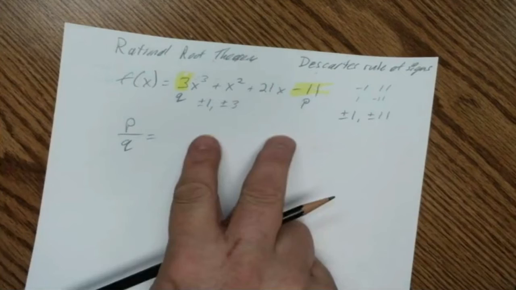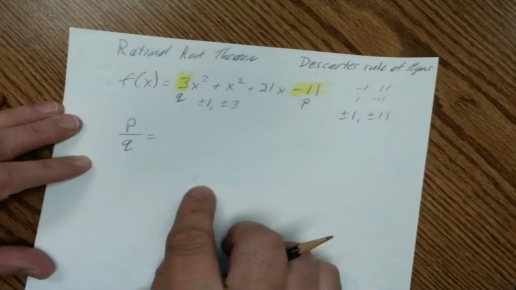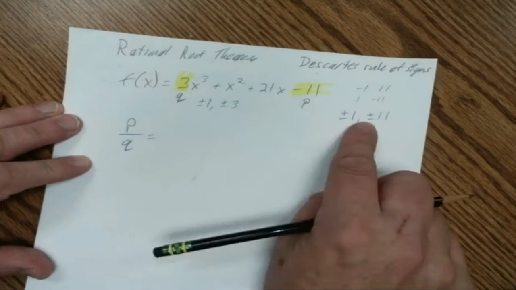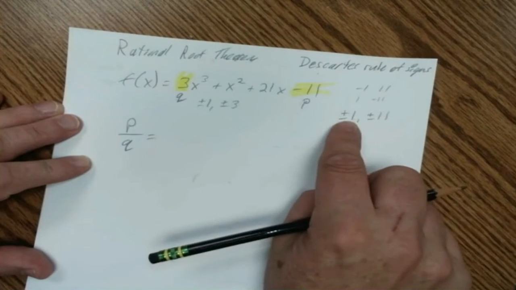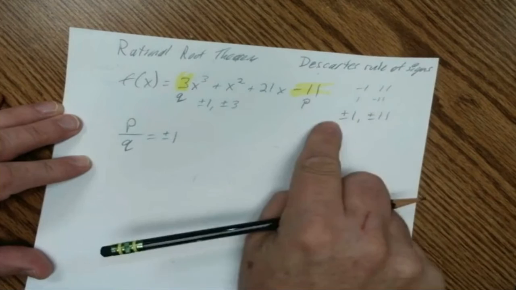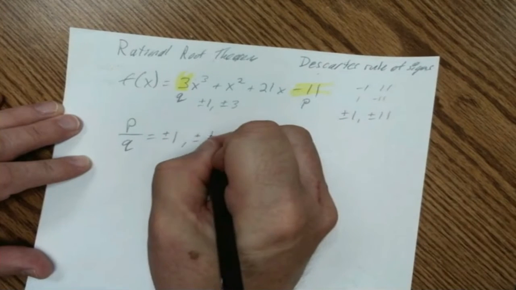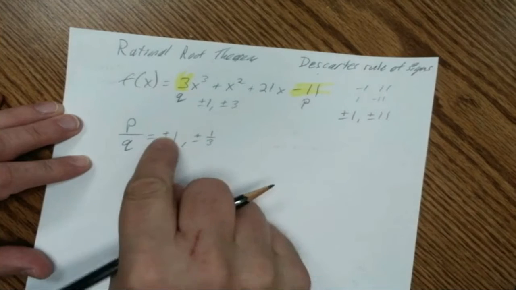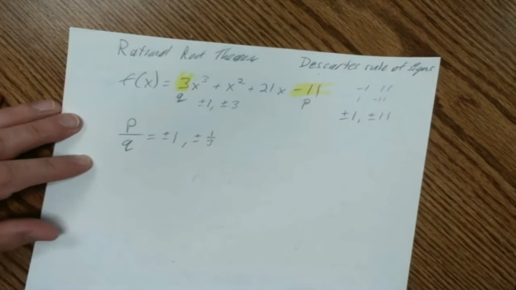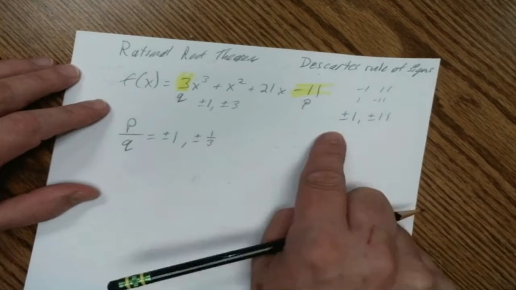So to figure out what the possible rational roots are, we take P and put it over Q, every combination. So let's look at the 1. If the 1 is over 1, that's just a plus or minus 1. 1 divided by 3 means it could be a plus or minus 1/3. They're all plus or minus because it could be either way to get that. Plus or minus 1, plus or minus 1/3. Okay, that's all the possibilities of the 1.